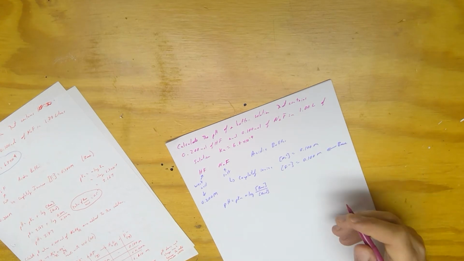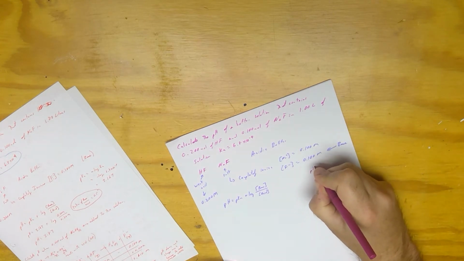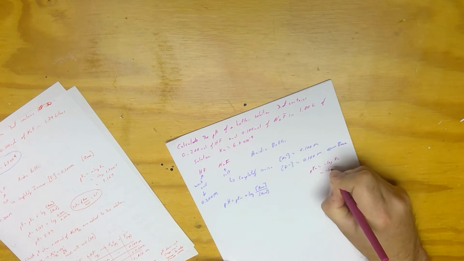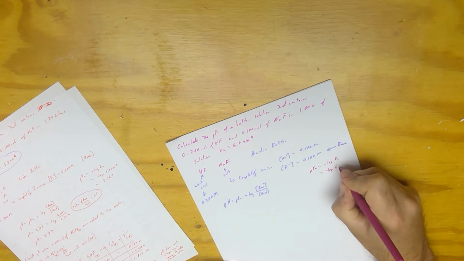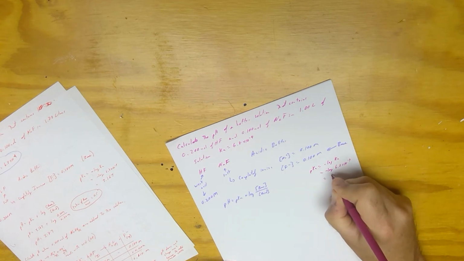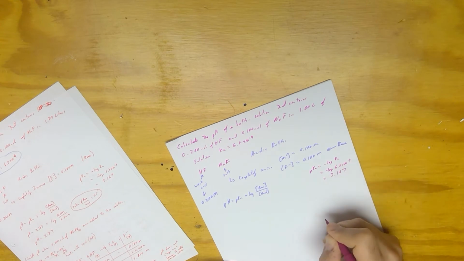Who remembers how to get pKa? Well, pKa is just the negative log of the Ka. So pKa equals negative log of 6.8 times 10 to the minus 4th. So our pKa is 3.167.